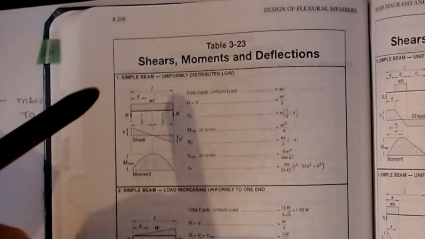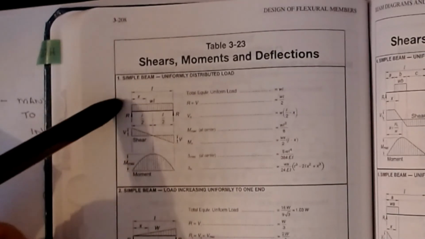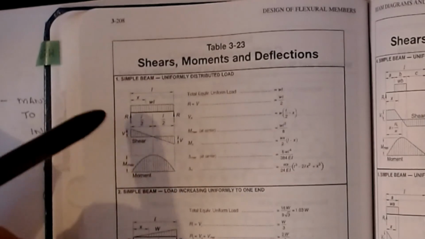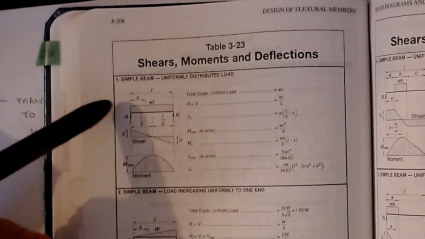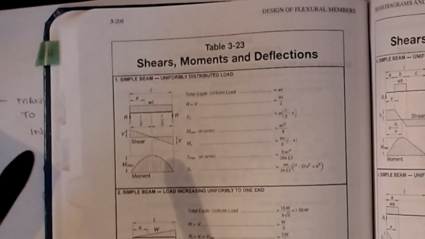Okay, we have a ton of cases for this. In fact, this one goes so far as to say not only do they give you the deflection equations, they also give you shear and moments and what the basic shear and moment diagrams look like for all of these. And so with superposition, we can start to add all of these things up.